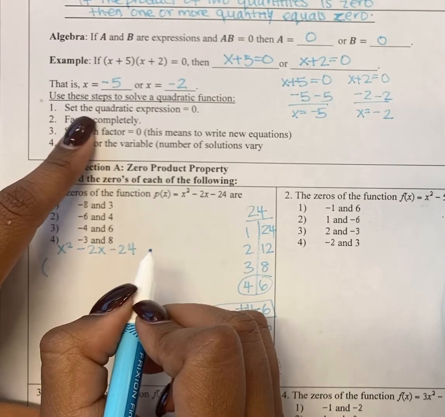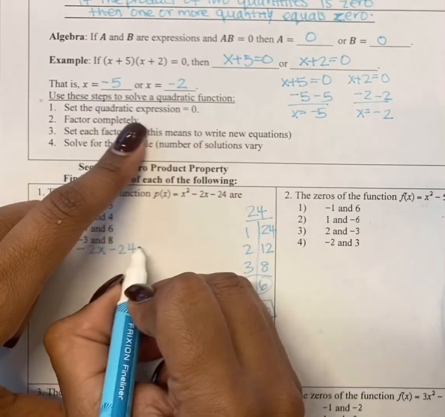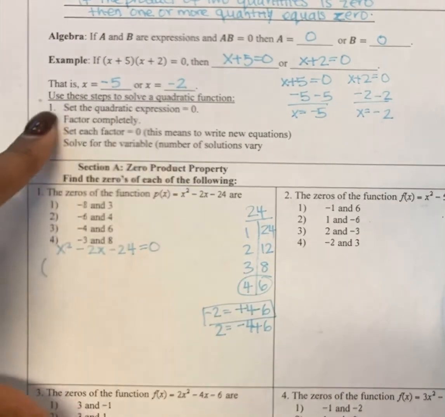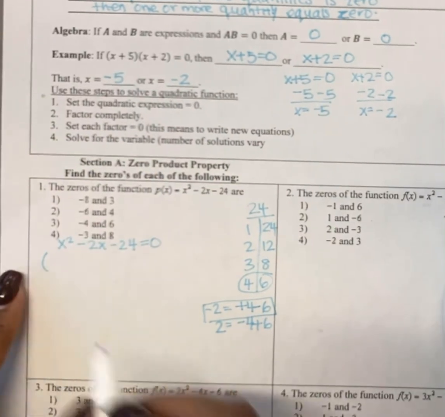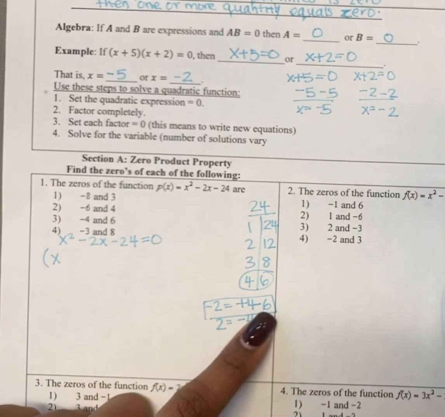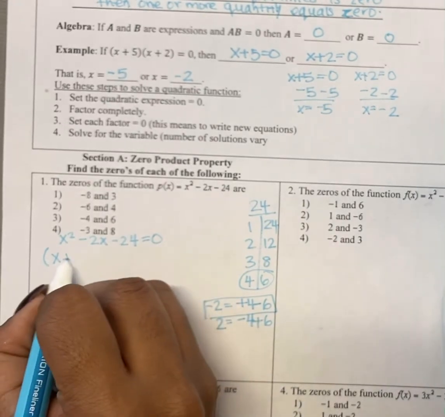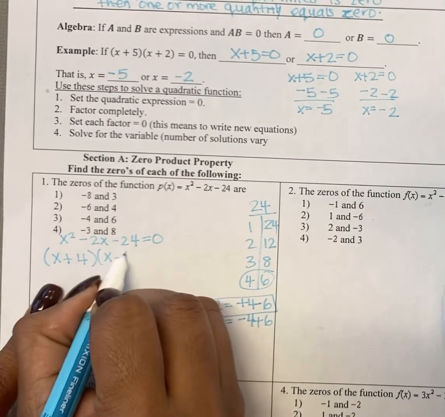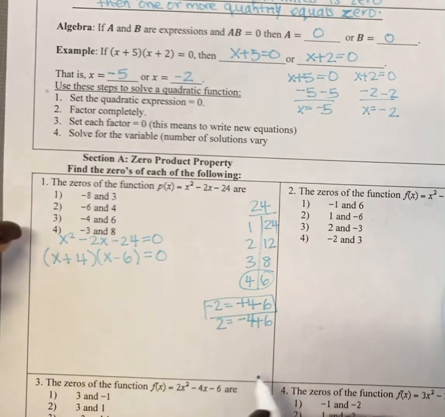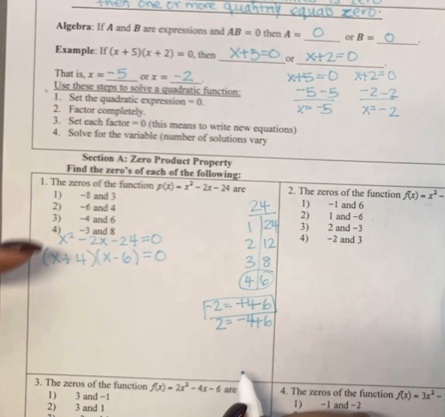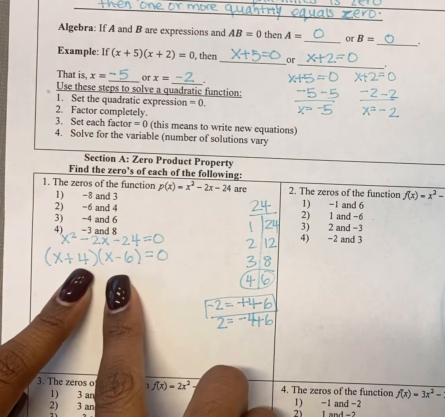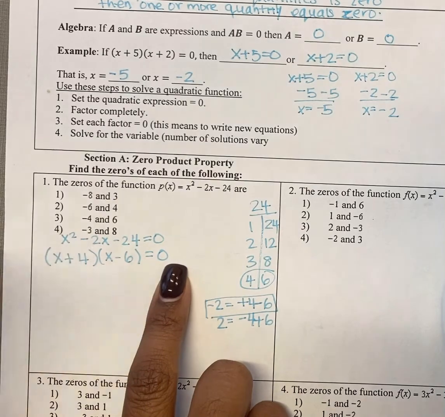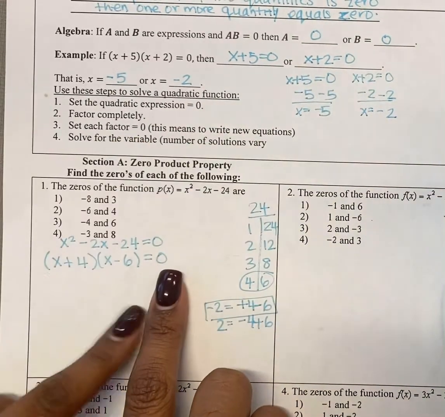And my first step says, well, set it equal to 0. So we should have done that first. Then I'm going to factor completely, which means I'm going to replace this with its factored form, which according to here is x plus 4 and x minus 6. Right? And because the first line equals 0, the second line will also equal 0. And now I have the product of two polynomials. The result is 0. So according to our rule up here, one of these has to be 0.